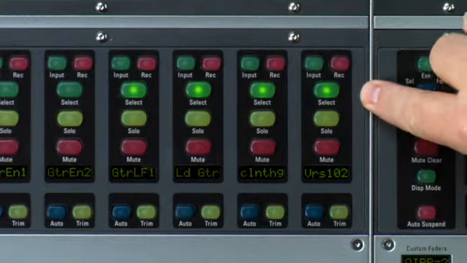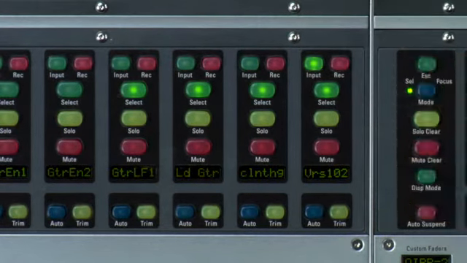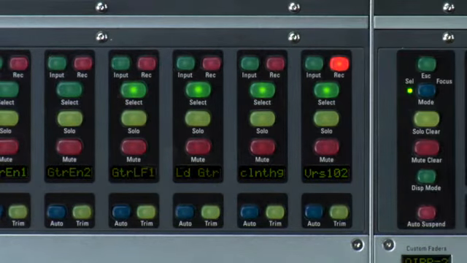Above that, to finish out the fader section, we have input enable buttons, which allow us to hear the input of what's coming in on that particular channel, as well as a record arm button that allows us to record arm the track for recording inside of Pro Tools.